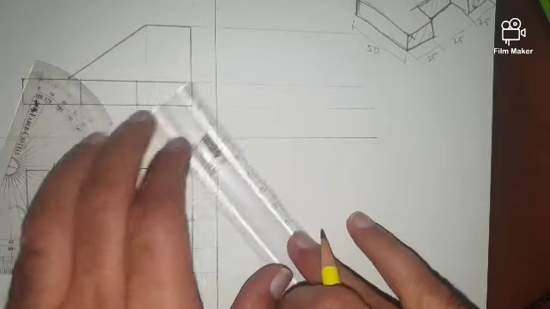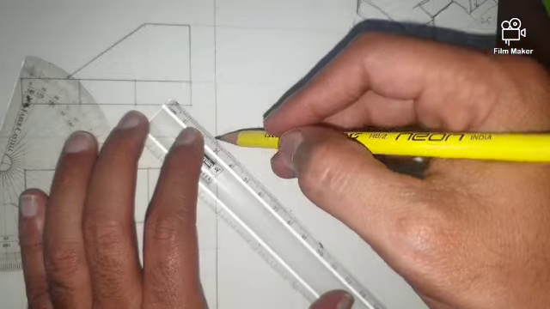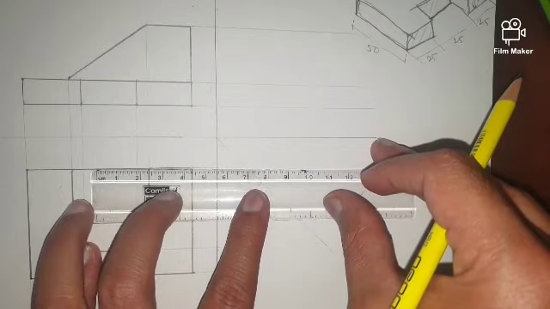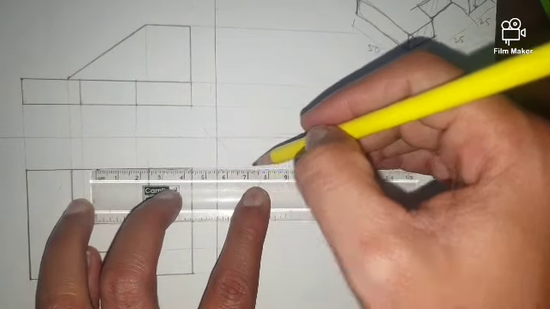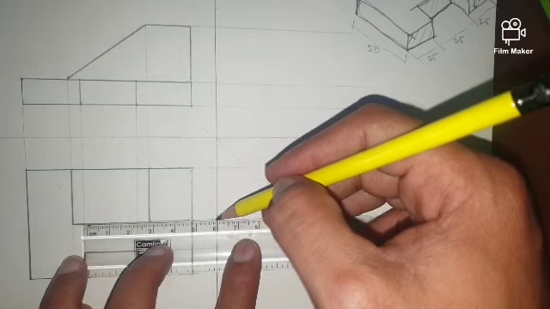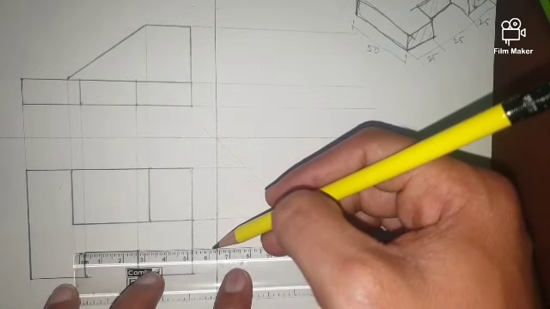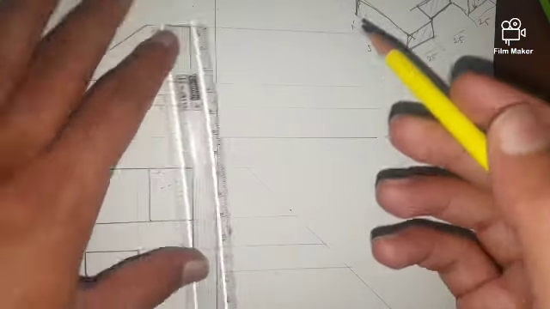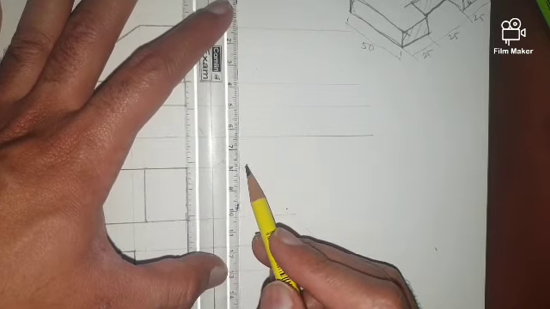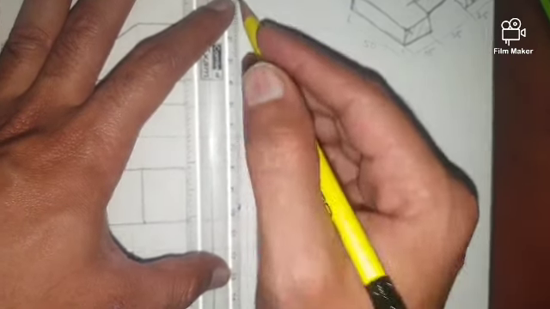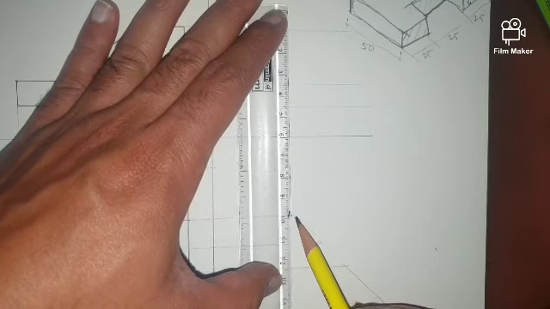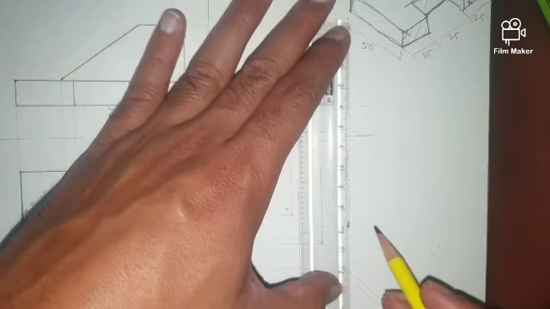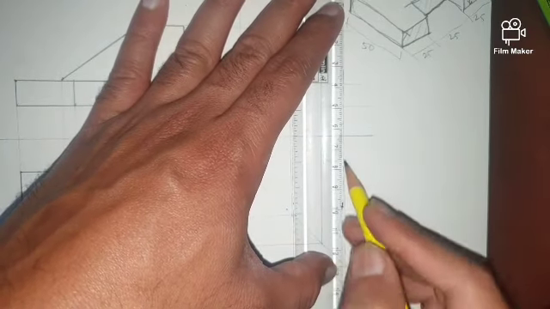Draw 45 from this point, and then extend these lines up to this 45. So extend all the lines up to the 45, and then extend them upwards as straight lines. I'll repeat, all these lines are thin lines. They are not thick lines, they are thin lines. You have to keep this in mind.